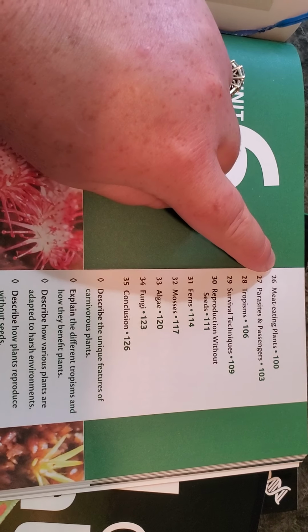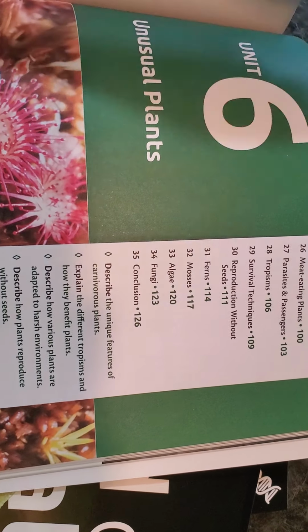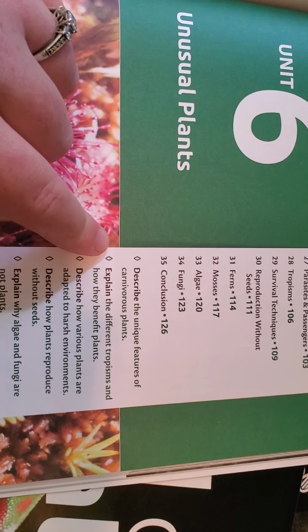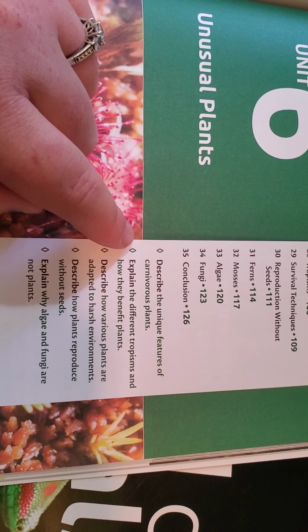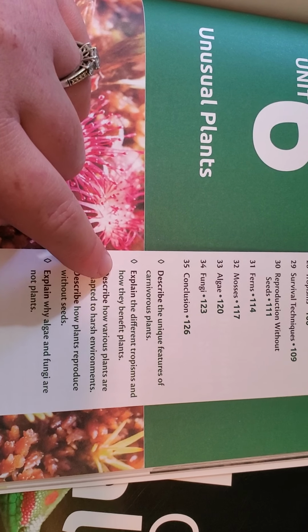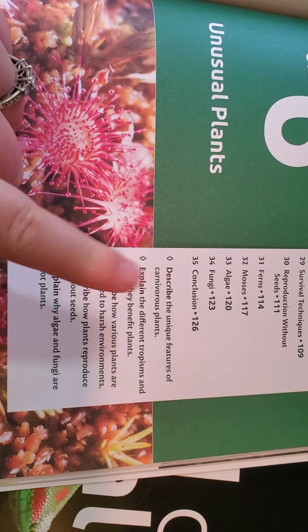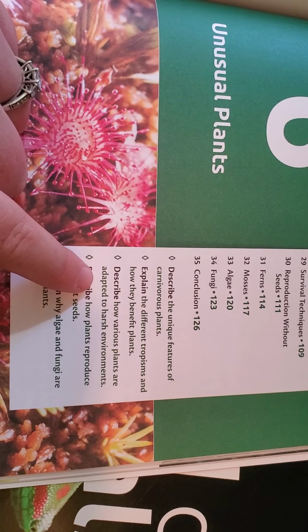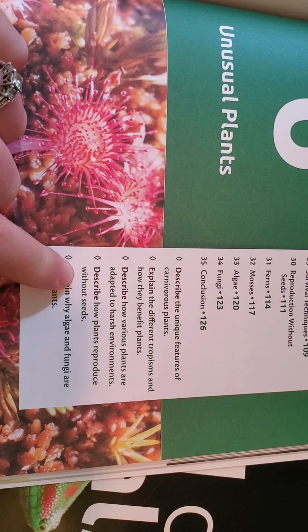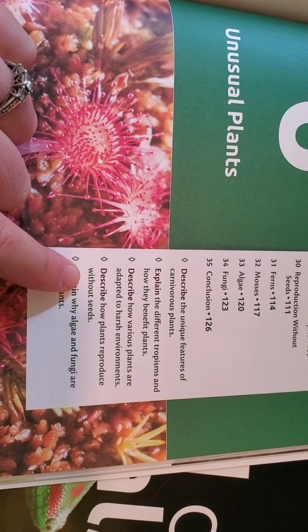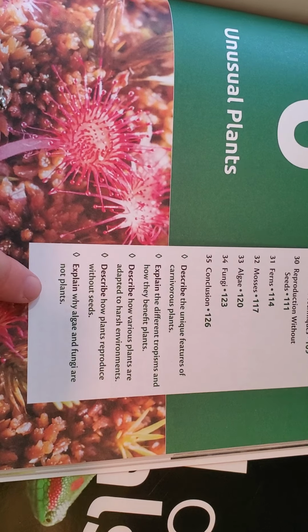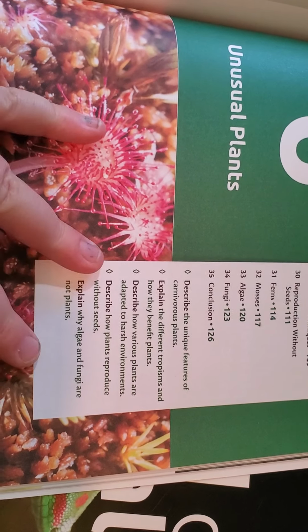All right, so this is Unit 6, and these are the lessons. And they should be able to describe the unique features of a carnivorous plant, be able to explain the different tropisms and how they benefit plants, describe how various plants are adapted to harsh environments, and describe how plants reproduce without seeds, and be able to explain why algae and fungi are not plants.